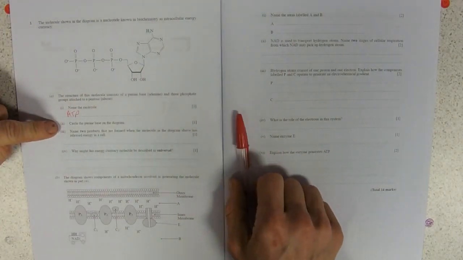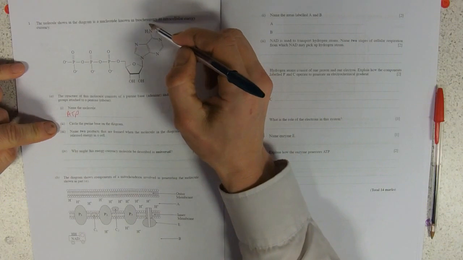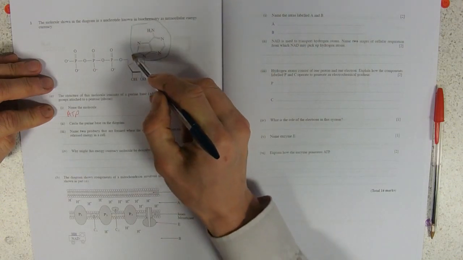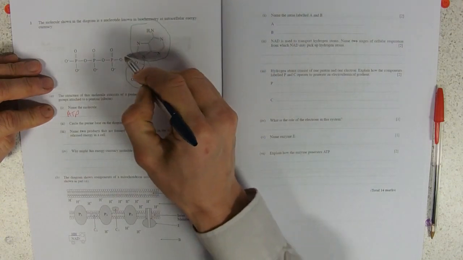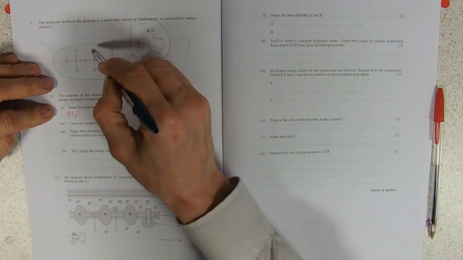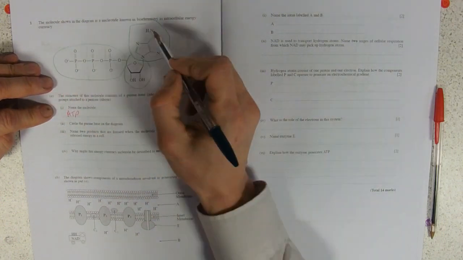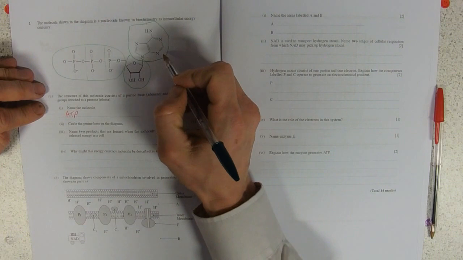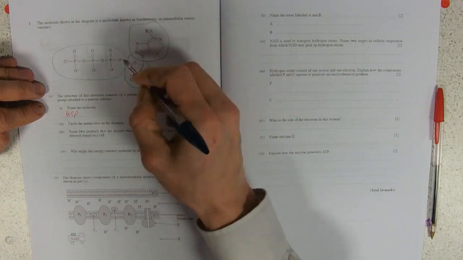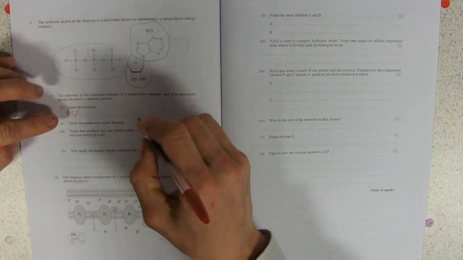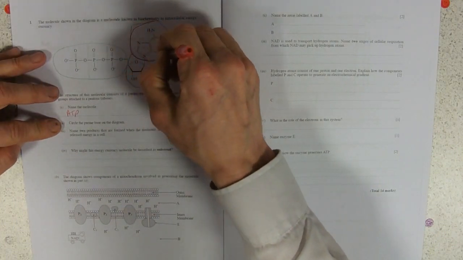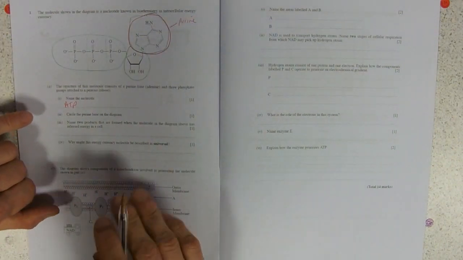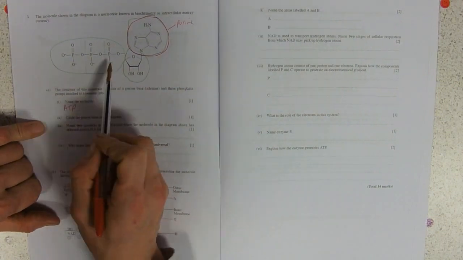Circle a purine base on the diagram. Well, on here we've got this thing here, then we've got this thing here, and then this thing there. And you should recognize a purine as a double ring from when you did DNA and nucleotides. I've put circles around everything now, but the circle that we want is this purine here. We've got the sugar and we've got the phosphates.